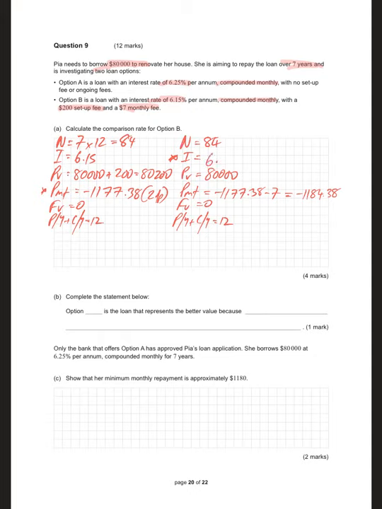6.33. That's not right. I didn't change PV. Change PV to 80 grand. Now solve for I. 6.41 to 2 decimal points. Therefore, option B has 6.41% per annum comparison rate.